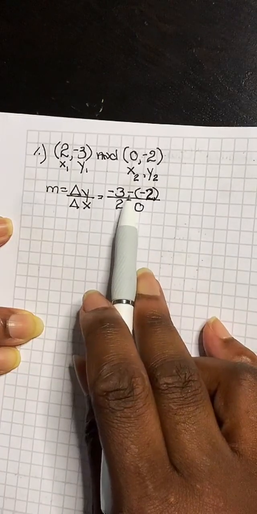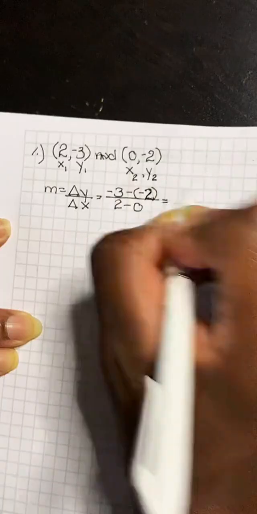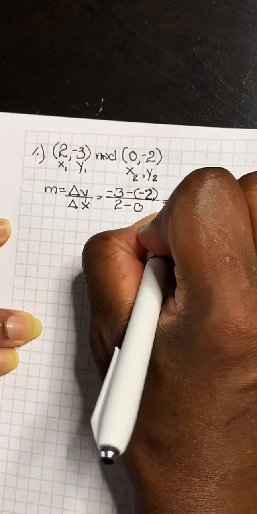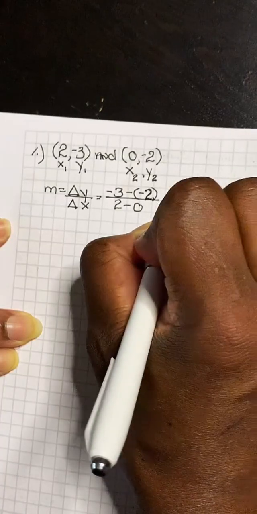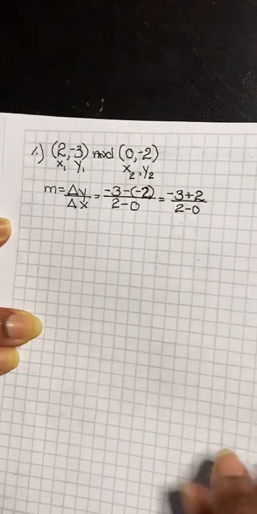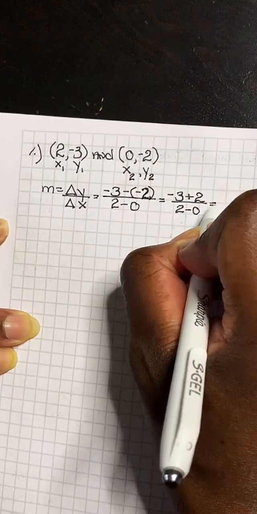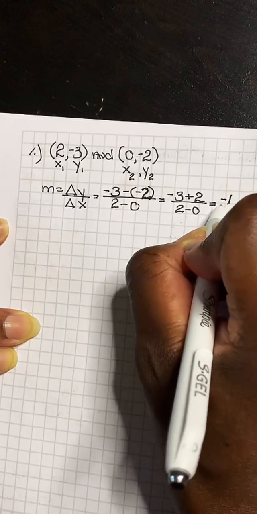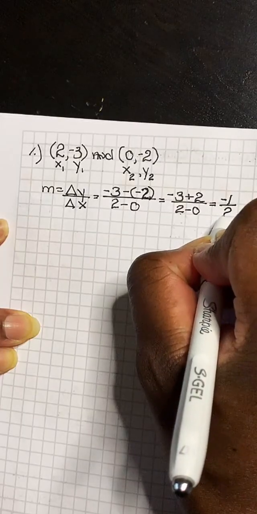Now when you minus a negative, that's going to turn positive. So it's actually going to be -3 plus 2 over 2 minus 0. So -3 plus 2, that will give me my -1. And then 2 minus 0, that will give me 2.